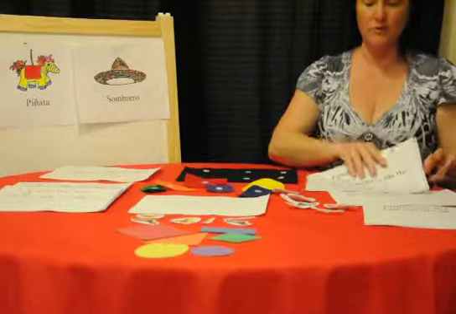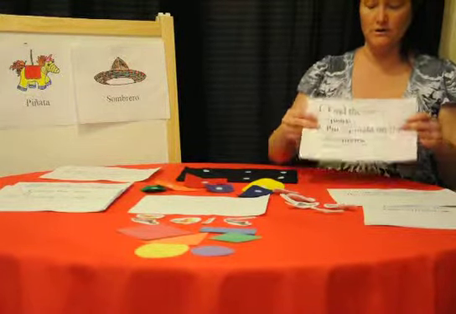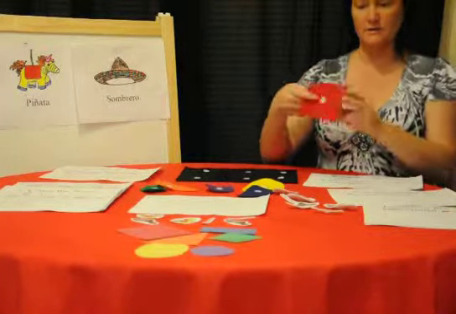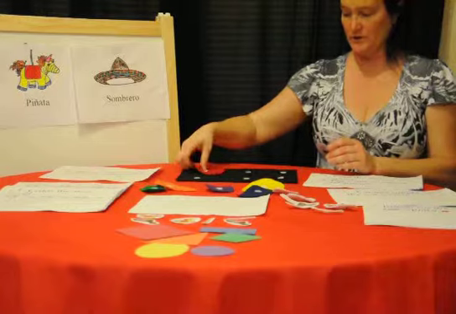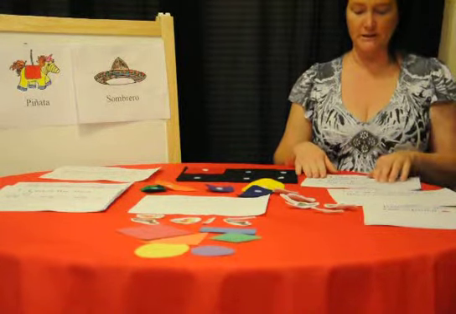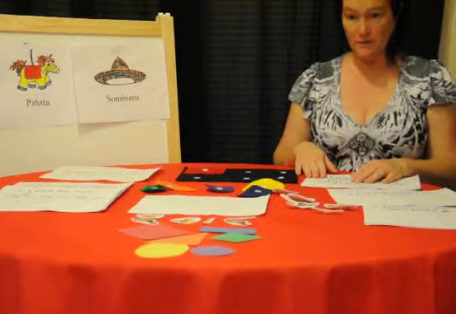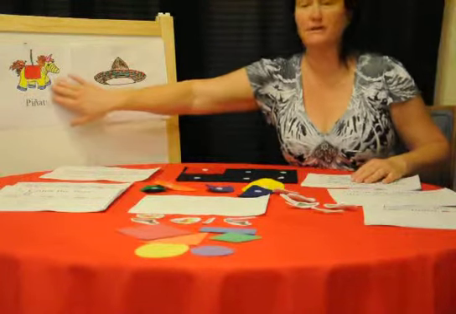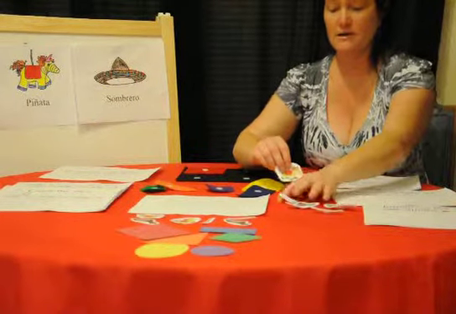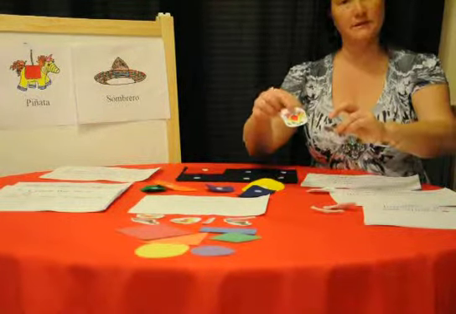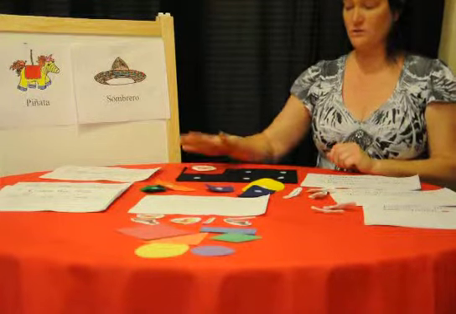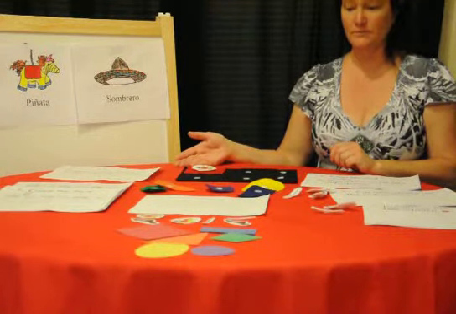Or I even have it broken down even more. So first I would say, find the red square. So then the client needs to find the red square, put it on the map. And then the next direction is put a piñata on the red square. Remember what a piñata is. This is what the piñata looks like. So then they can look at the items here and pick out which one is the piñata. Okay, put the piñata on the red square. So that's what they need to do.